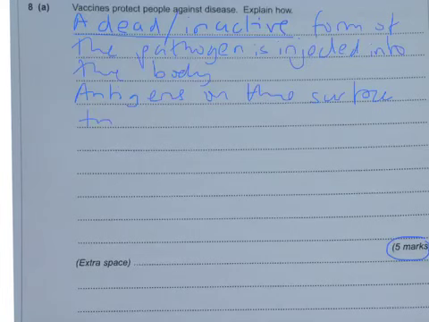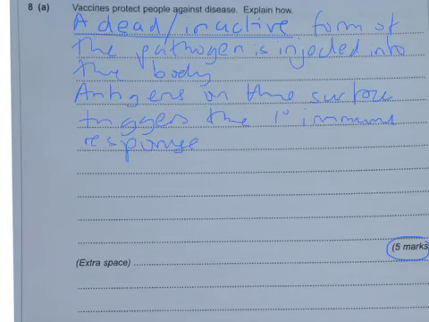So this triggers the, I'm going to put primary like that, primary immune response. And this results in memory cells being made. So you don't need to talk about all the complicated stuff about how they're actually made. It's the fact that they are made that's important.